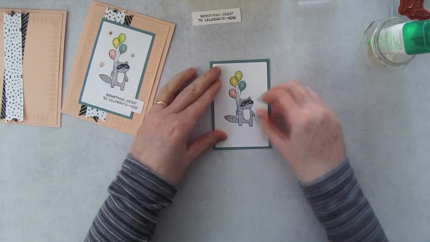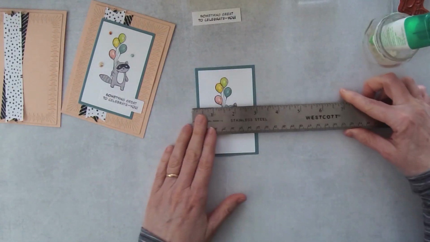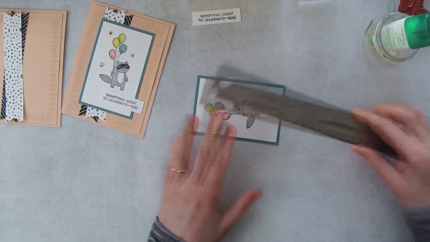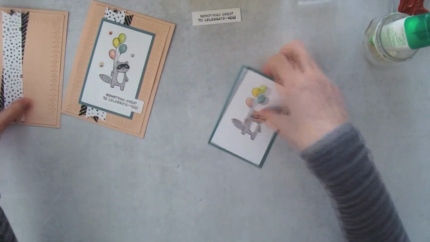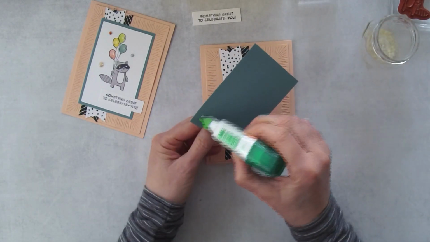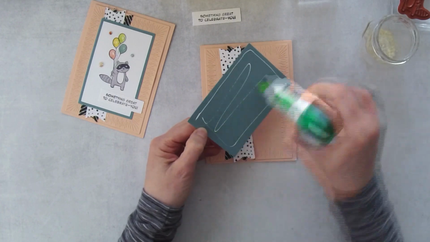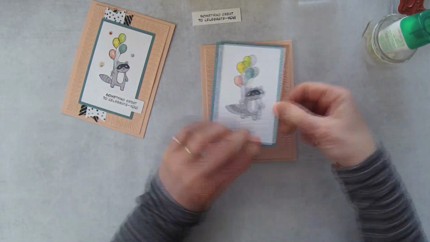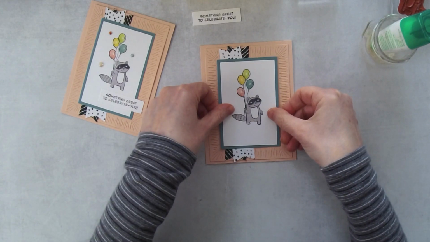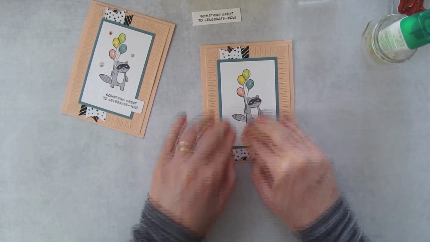So I'm just going to layer this on a piece of Lost Lagoon cardstock. Let me tell you the measurements for that. This is 2 3/4 by 4 1/8. I'll come over here and add this to the card now. And I'll just stick this on top. I'm just centering this in between those radiating stitches from that die.